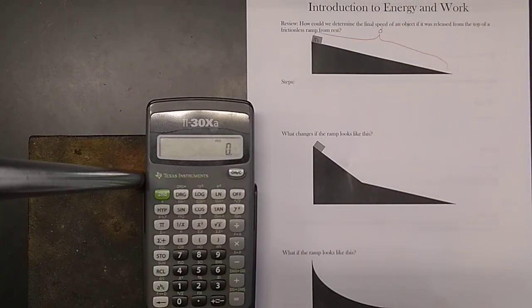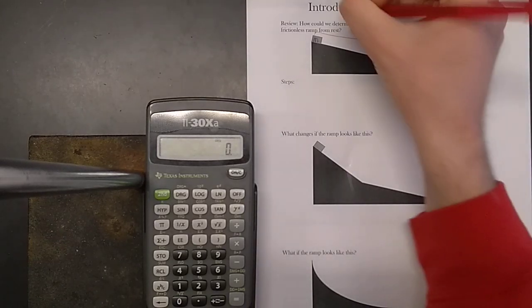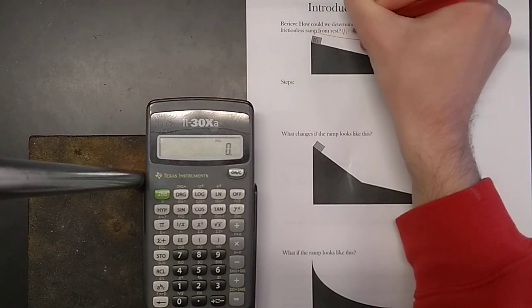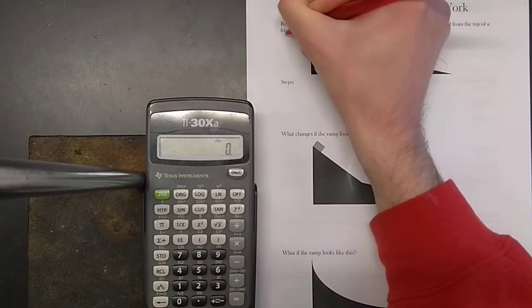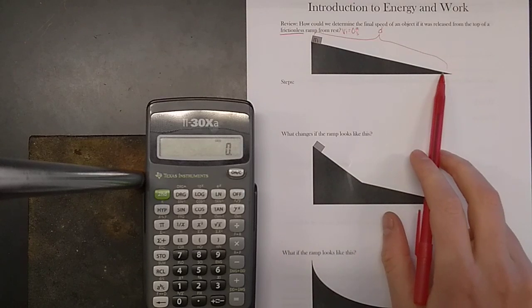Well, how could we determine how fast it's moving once it gets down to here? It's a frictionless ramp. It's released from rest, so that means the initial velocity is 0 meters per second. It's frictionless, like I said. How do we determine how fast it's moving down here?